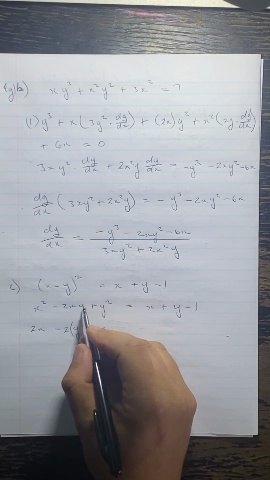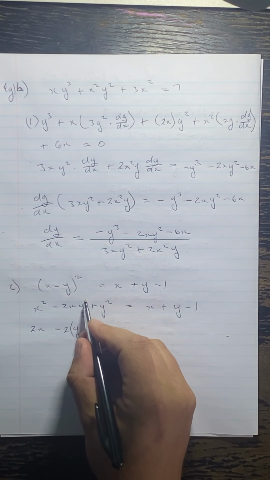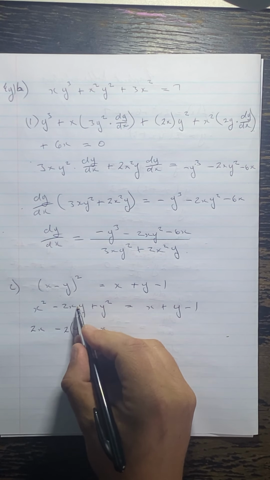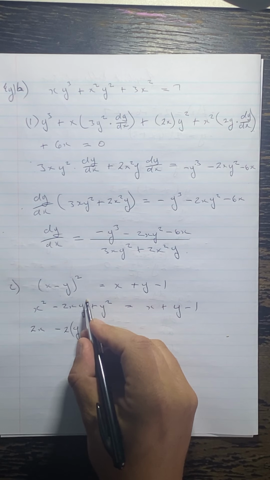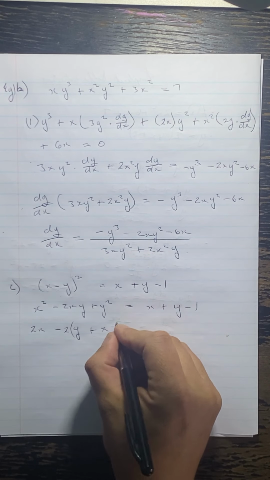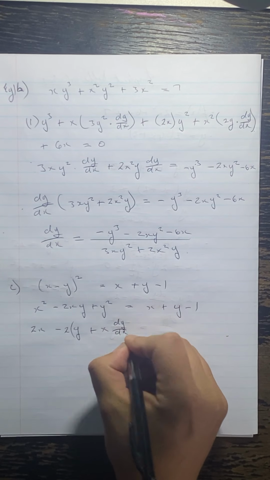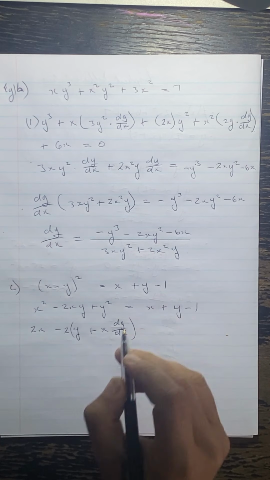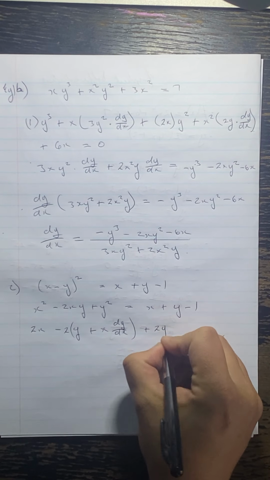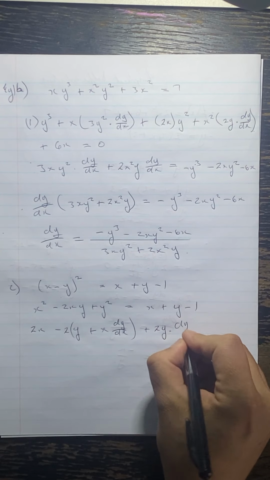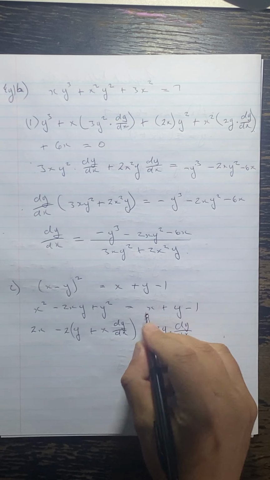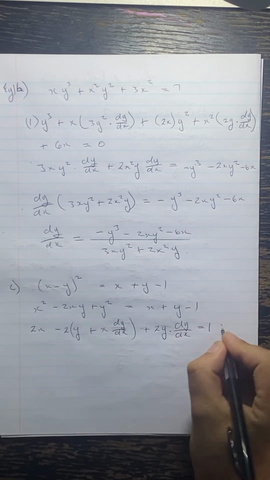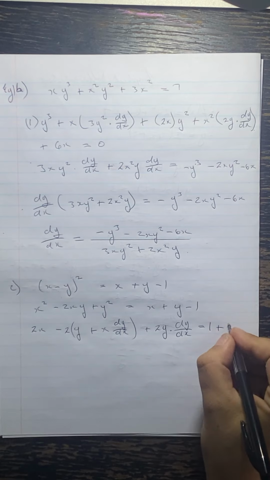So if we differentiate this, we've got a 1 up at the top. 1 times 1 is 1. Decrease that by 1, we get 0. So y to the 0 is 1. But then we need to differentiate the inside, so it's dy/dx. Then differentiate this one, so it's 2y times dy/dx equals 1 plus dy/dx.